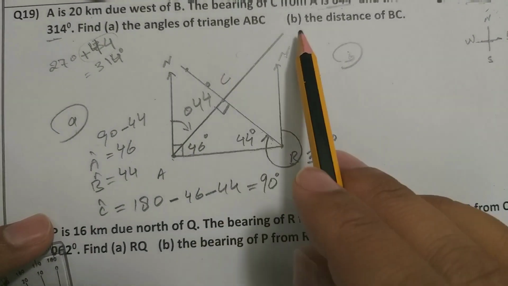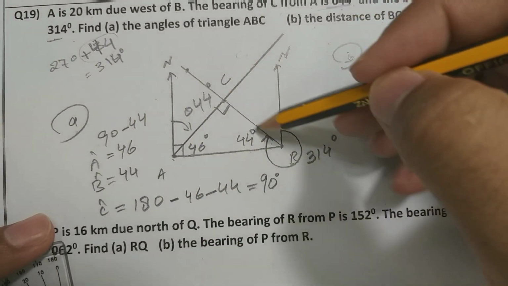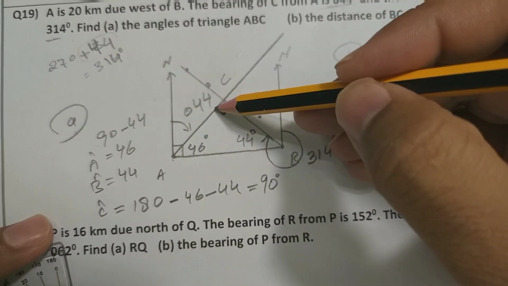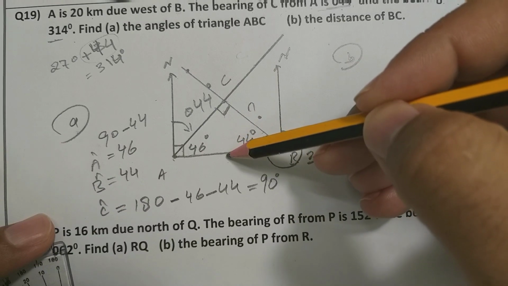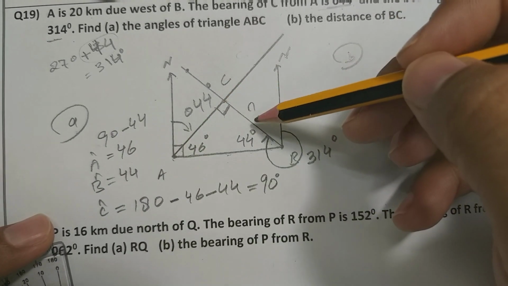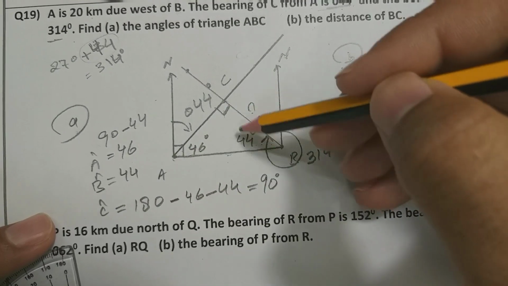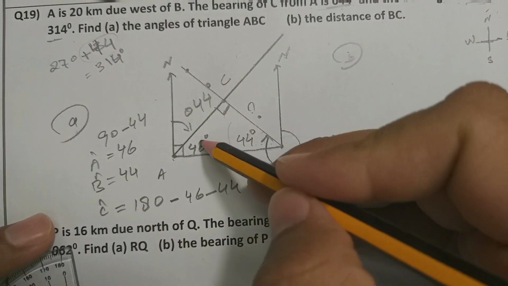In the second part, we need to find the distance BC, this length. So according to this 90 degrees, it becomes a right angle triangle, and this side is called the hypotenuse. These are the two shorter sides. We are given two angles, either we can use this one or this one. It's up to you whichever angle you use, but I'm going to use this one.